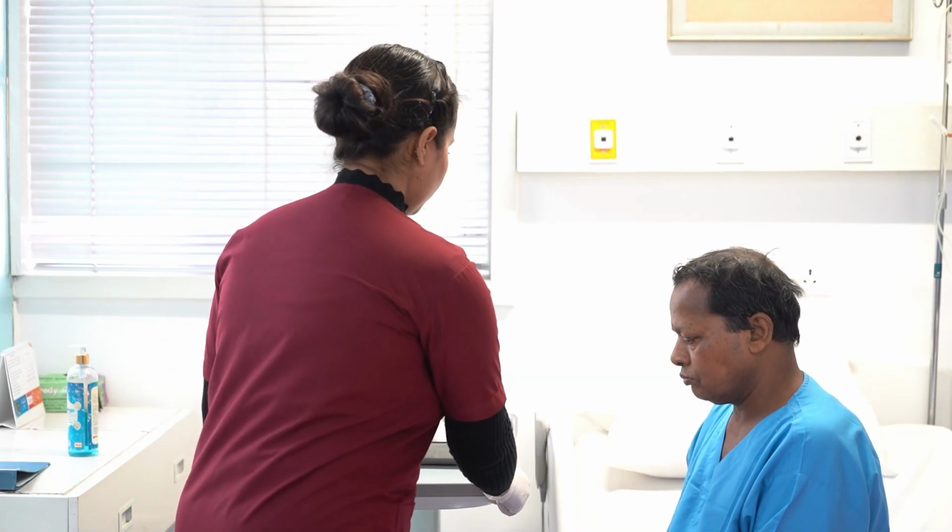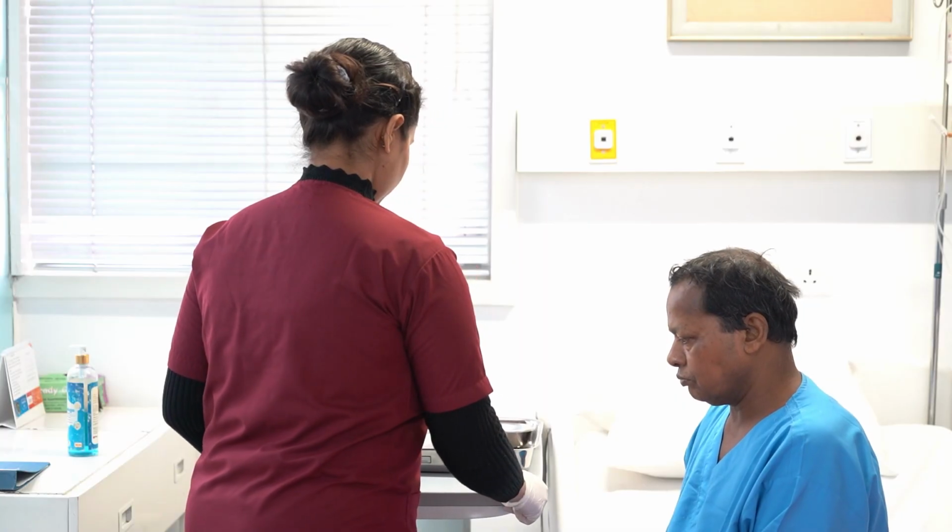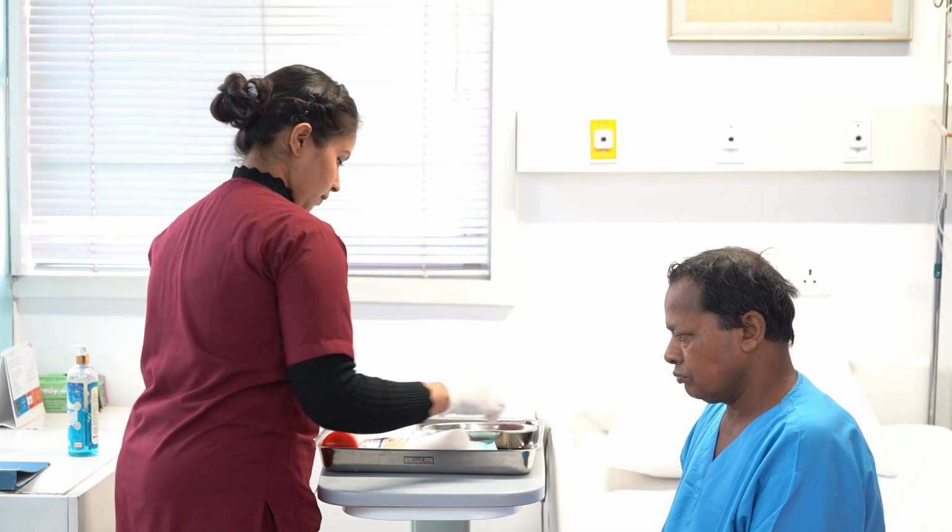Put the patient in a comfortable position and provide privacy if required.